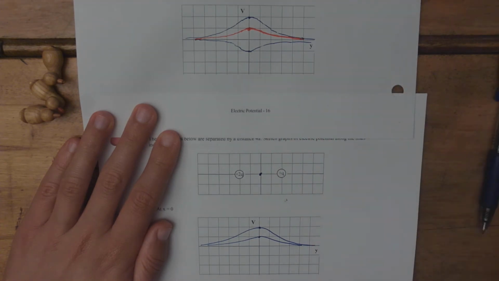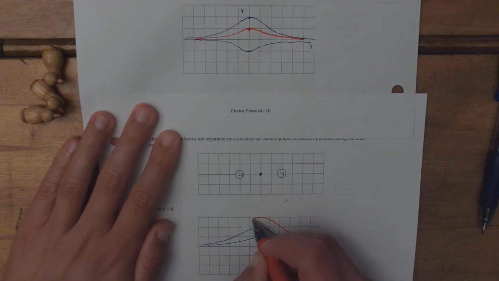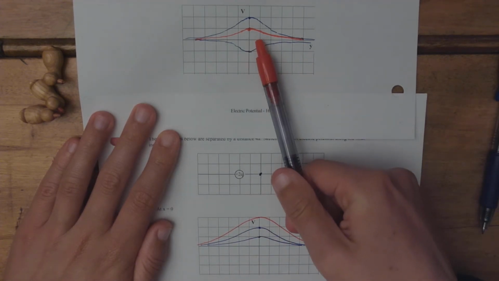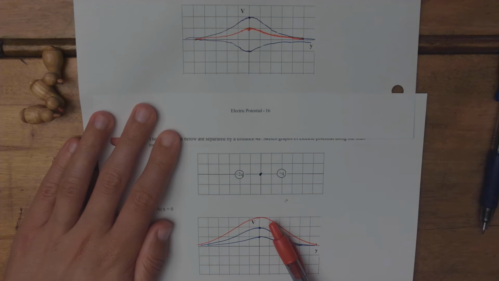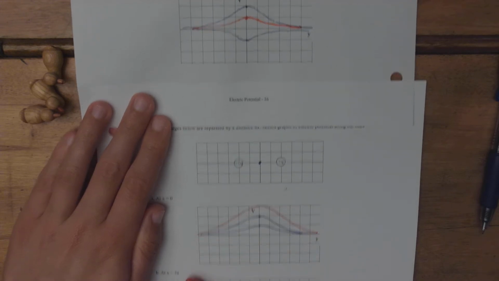So when I add those two together, I get something like that. So it has the same kind of shape, but the max is 3 instead of 1, because now the graphs from both charges are adding together to give you something greater.